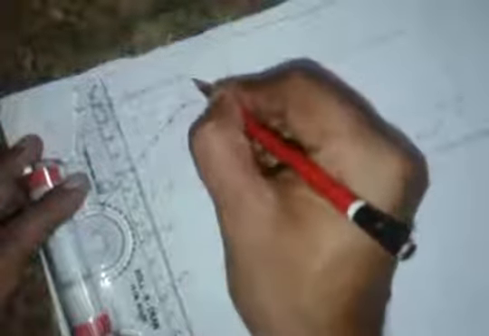This is the displacement curve. This part we call the cam angle theta, and this part we call the displacement. This we call the outstroke. This portion we call the dwell.